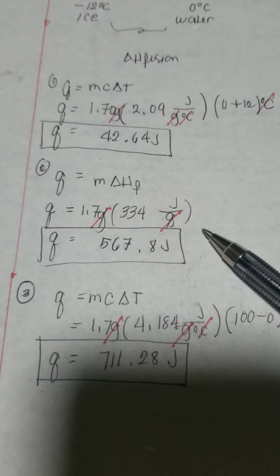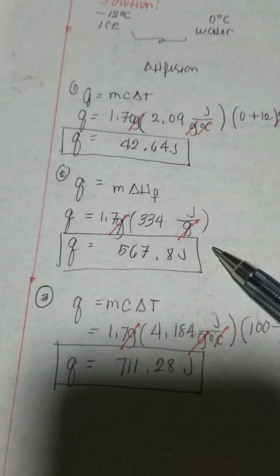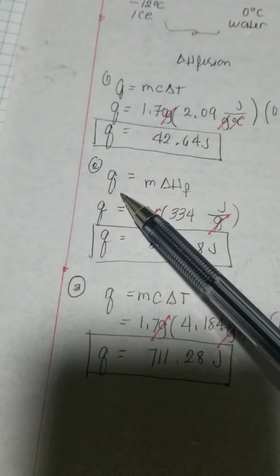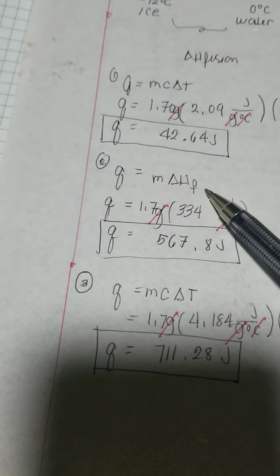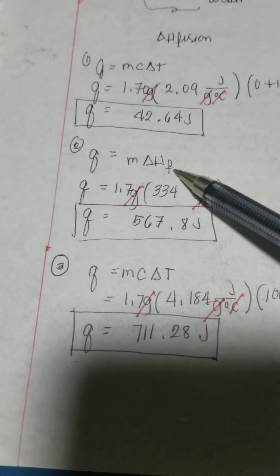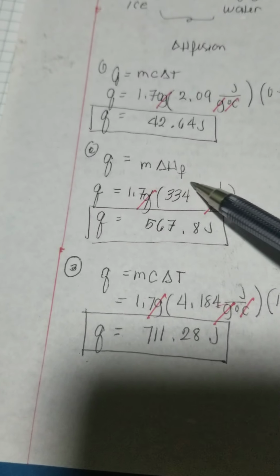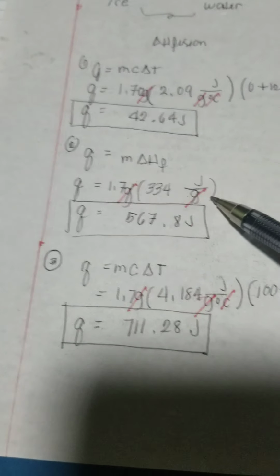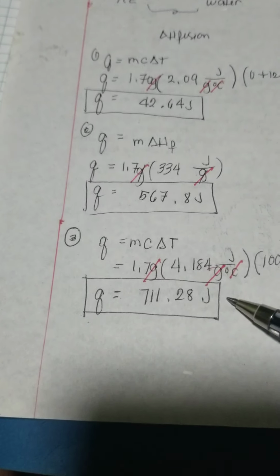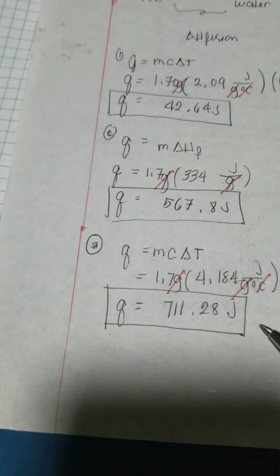Second step, you are being asked to find the heat required to convert the 0 degrees ice to 0 degrees water. You are going to use the formula for heat, which is Q equals mΔHf. This is the heat of fusion. Since there is no value given yet to you, you can search the internet. This one varies. You can use approximately 334 joules per gram. So you have 567.8 joules approximately.